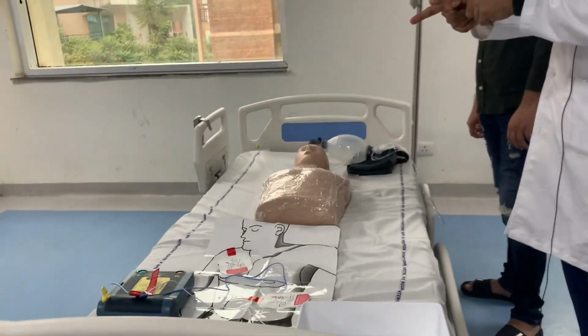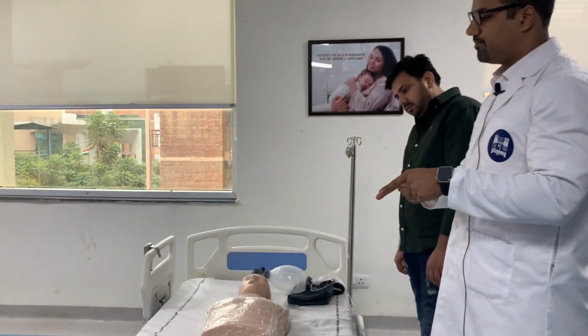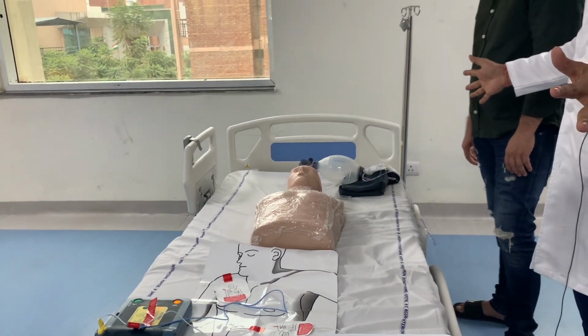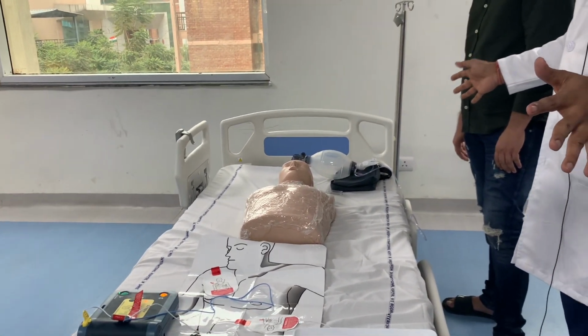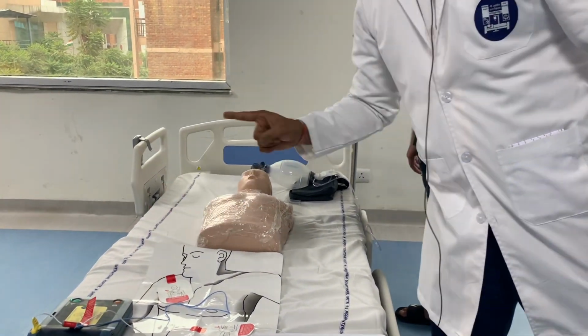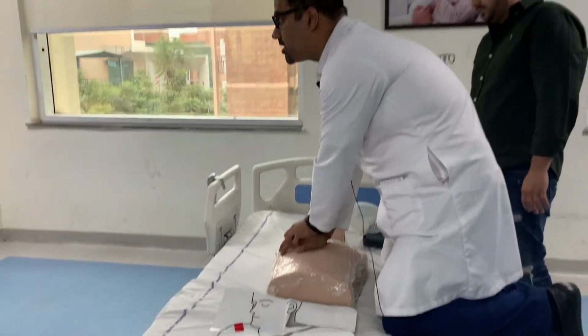Stay clear of patient. Analyzing heart rhythm. Stay clear. All clear. Flashing orange button now. So deliver shock now, it is asking me. Shock delivered. Once the shock is delivered, you should start the chest compressions instantly, as I described.